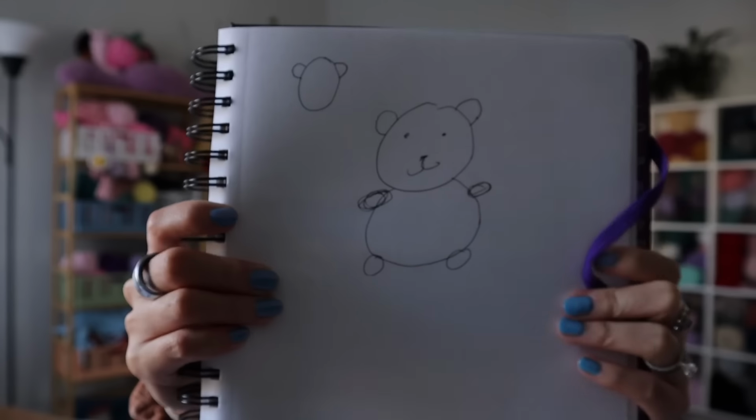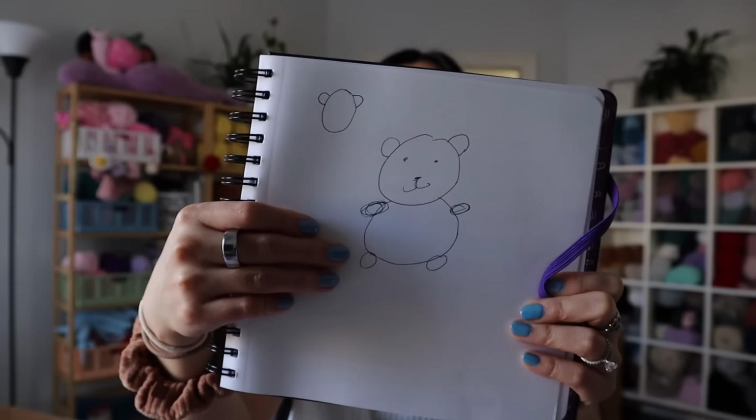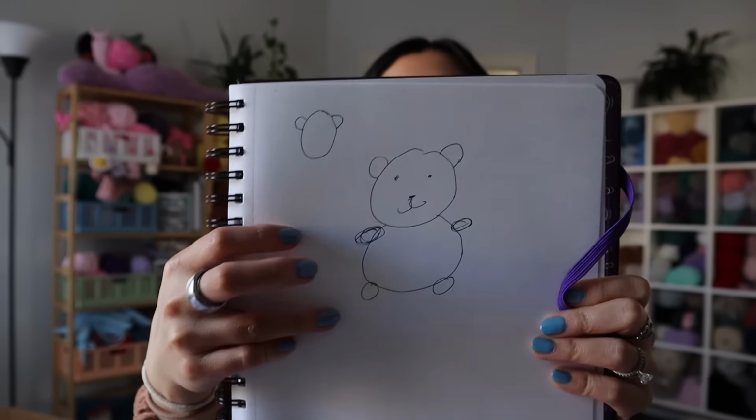Okay, now for the body. I'm going to dedicate a whole new page to write out what we want for the body. So if we refer back to our sketch, the body is simply just one big circle. Now, in terms of sizing, the body will be bigger than our head. So this is where we can use some intuition.